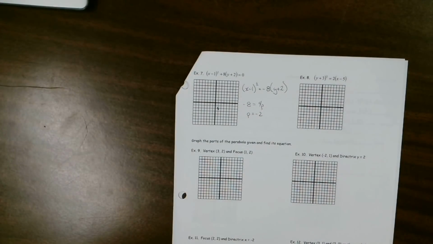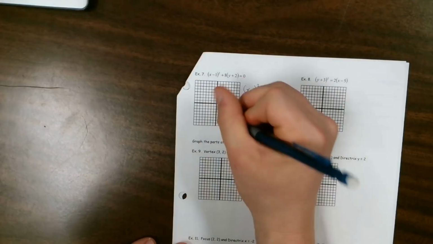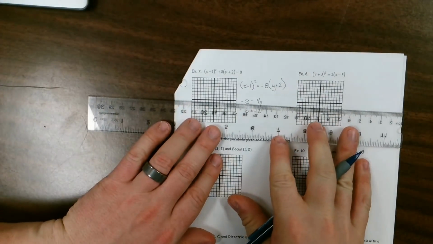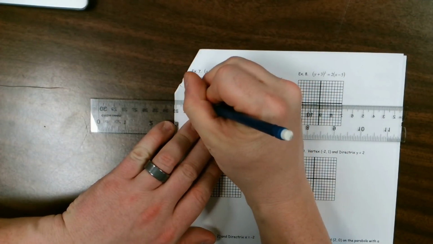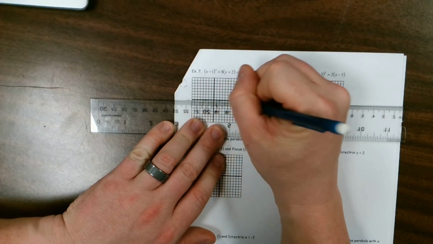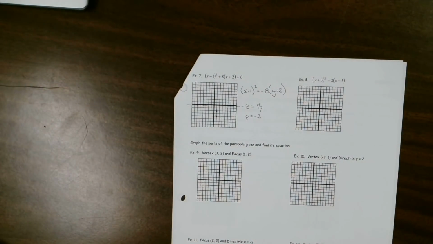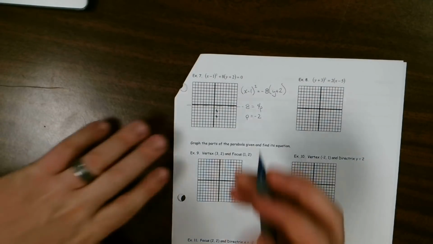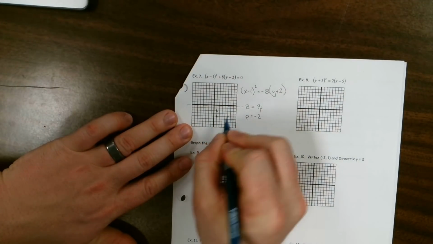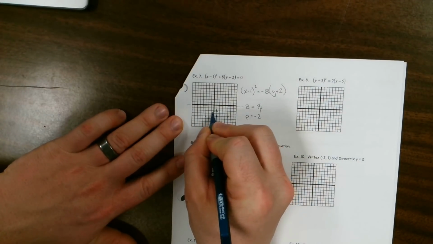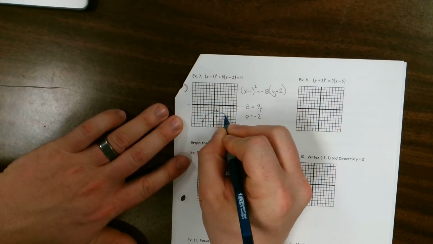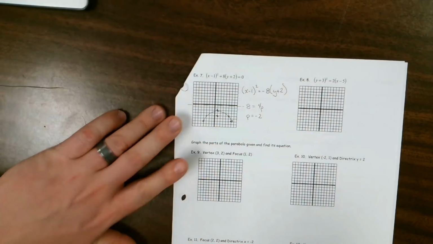My focus will be down 2 from my vertex, so there's my focus. And my directrix will then be up 2 from my vertex, which is going to be right on the x-axis. So it's going to be hard to see. I'll try to draw it a little bit underneath, and I'll stick it out there. There we go. Okay, it's going to be right on the x-axis. My focal chord is going to be 4 times p, total length, which will be 8. So I'll be going to the right 4 and to the left 4. Now I can draw my parabola with great accuracy.